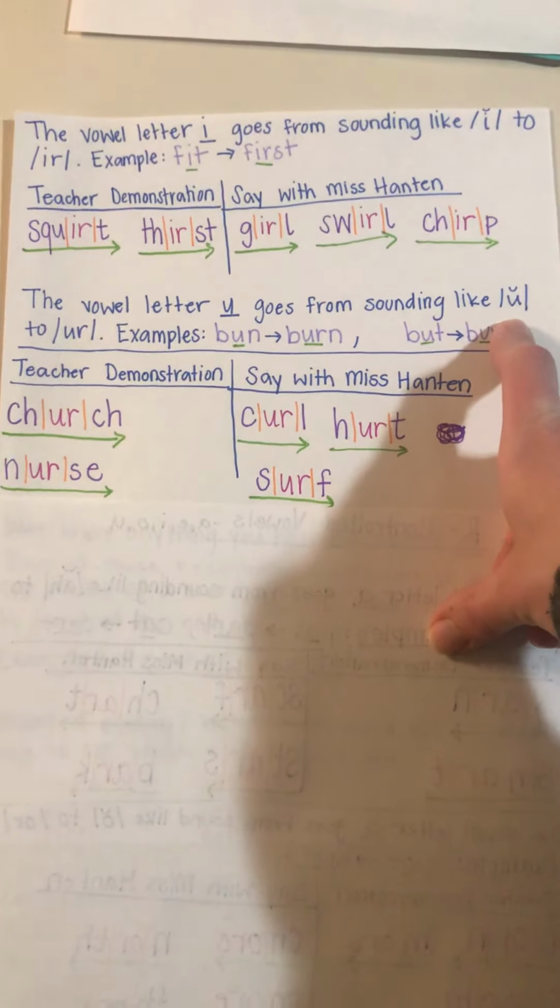So R controlled vowels is what you will be focusing on for this week.